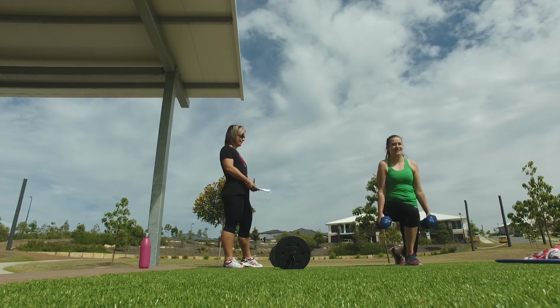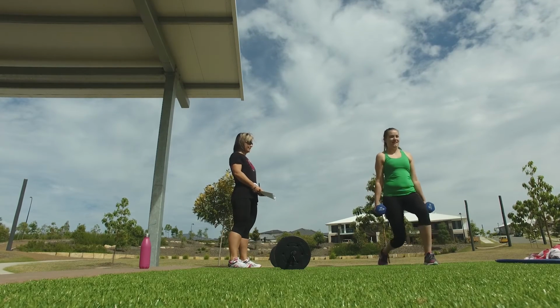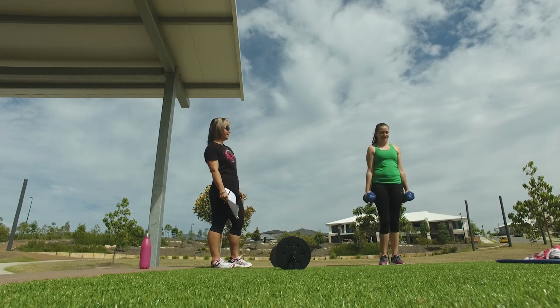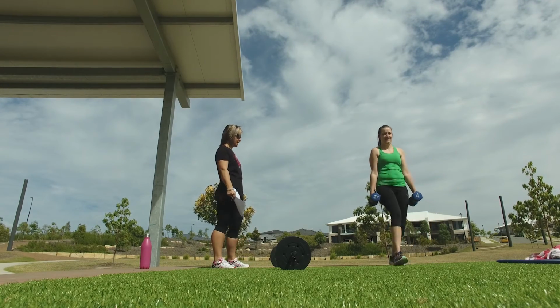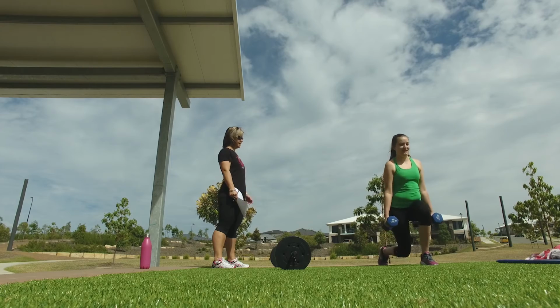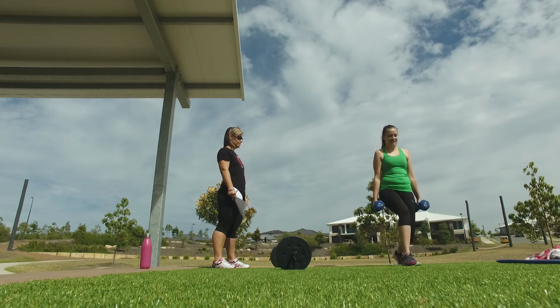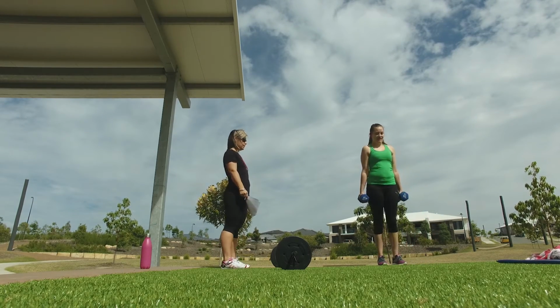That's 6. That's 7. 8. 9. 10. Go for 10 more.